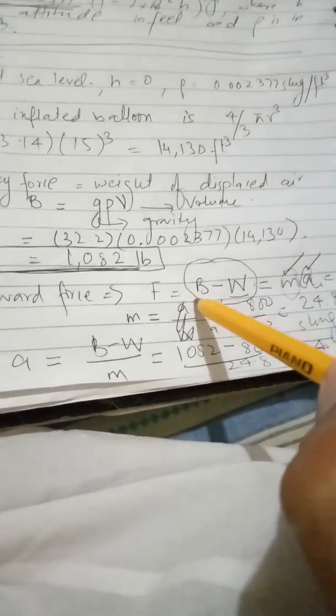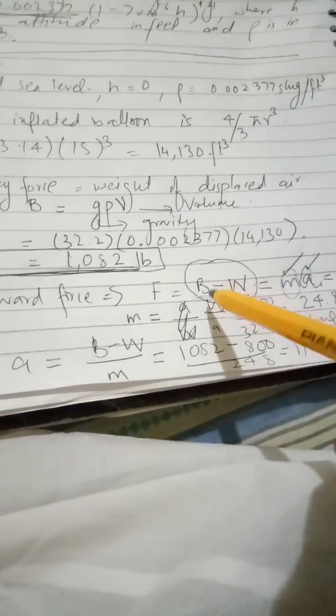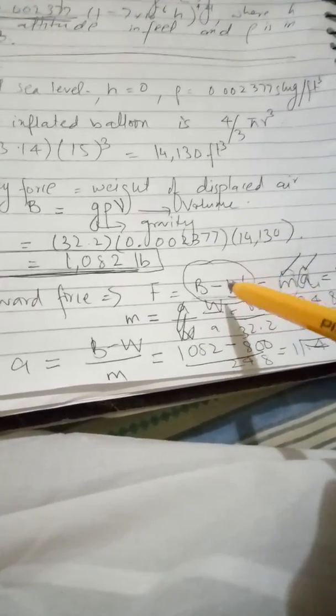That is why we use B minus W, because it is the upward acceleration, not the normal one.